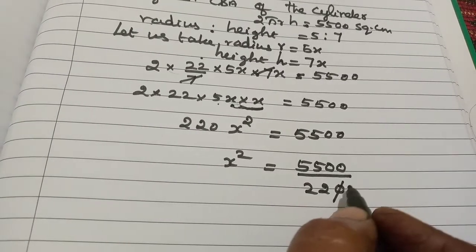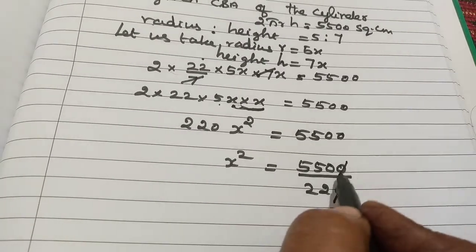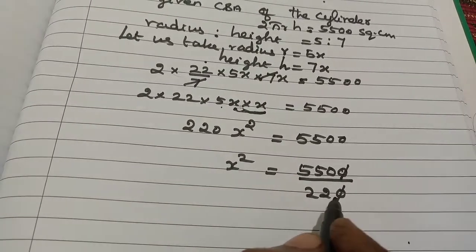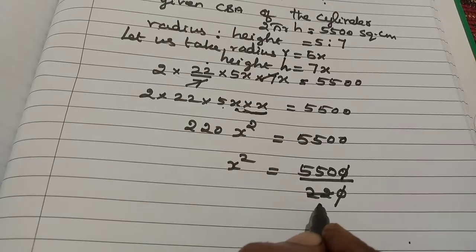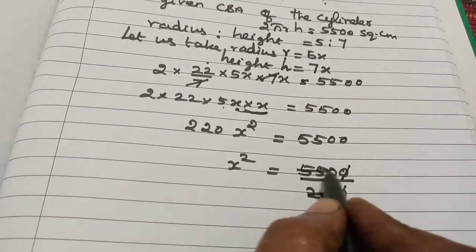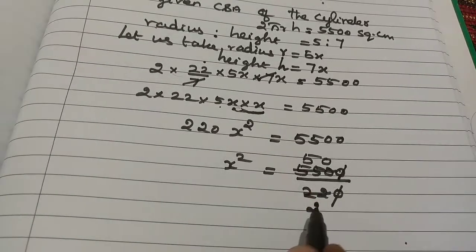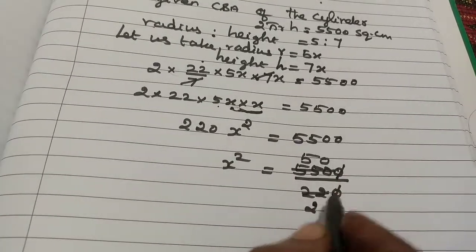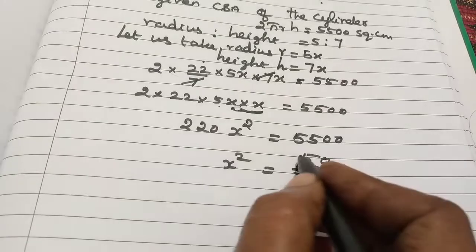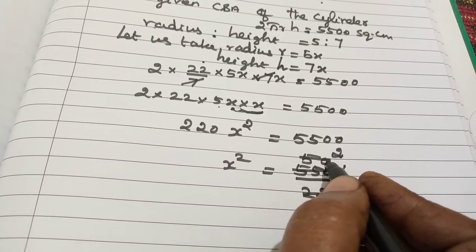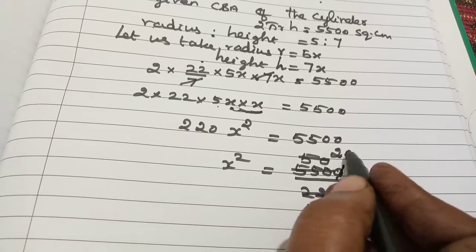This 0 can be cancelled. Remaining we can use the 11 table. 2 elevens are 22. 5 elevens are 55 and 0, 50. Again 2 and this 50 can be cancelled. 1 2 is 2, 2 2s are 4, 1 balance, 1 and 0 is 10, 5 2s are 10.